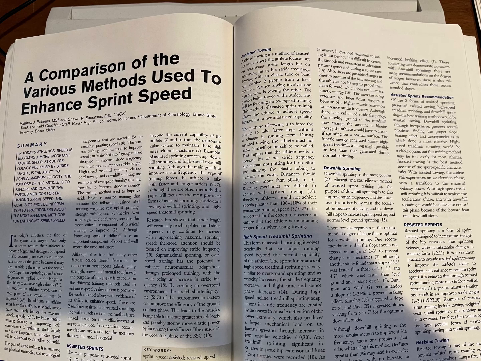Resisted sprints. Resisted sprints is a form of sprint training designed to increase the strength of the hip extensors, thus sprinting velocities without substantial changes in running form. It is common practice to include resisted sprint training to improve the athlete's ability to accelerate and enhance maximum sprint speed. It is believed that through resisted sprint training, more muscle fibers will be recruited via greater neural activation and result in an improved stride length.